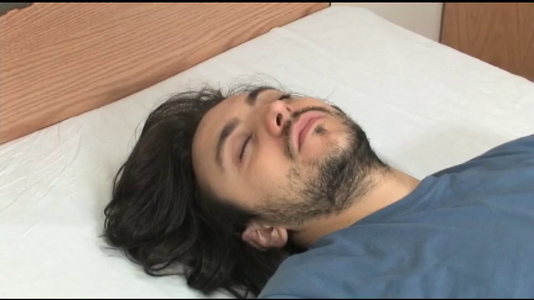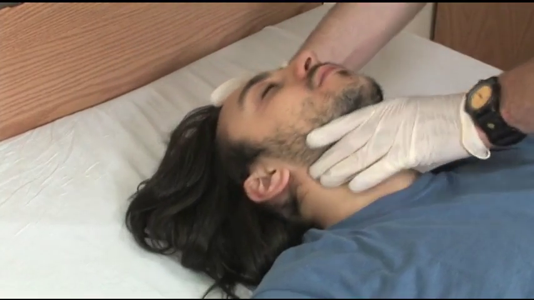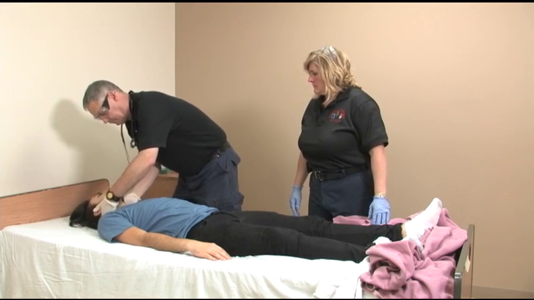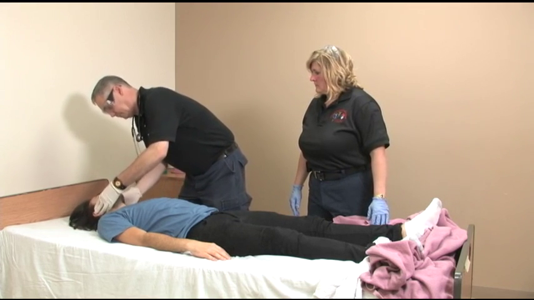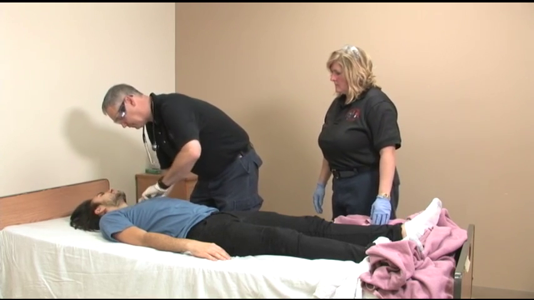If the patient is unconscious and cannot relate to you the chief complaint or nature of illness, then it is appropriate to do a full body check or head-to-toe assessment, which begins naturally with the head. Use the tools of inspection, palpation, and auscultation to find any abnormalities that might be contributing to the patient's condition.